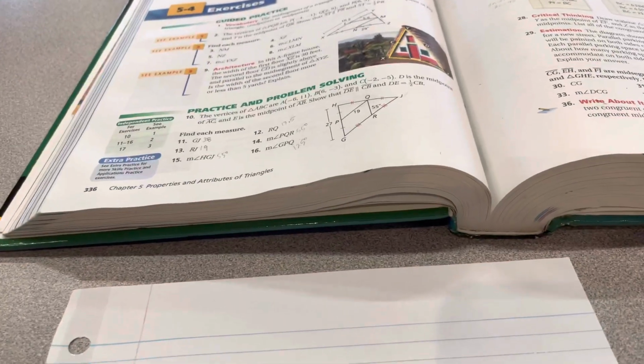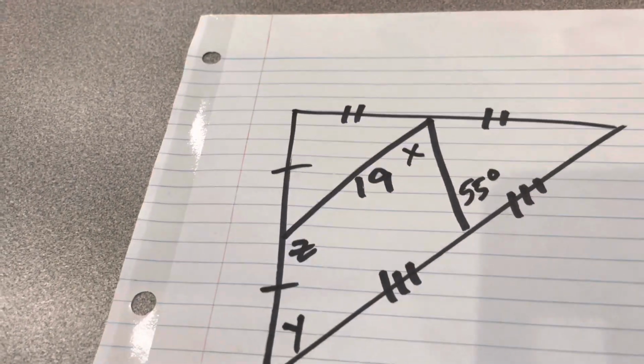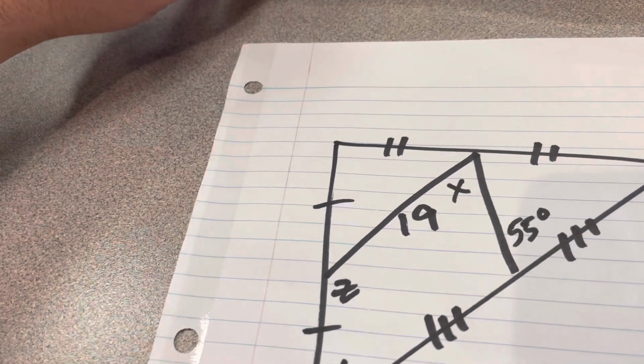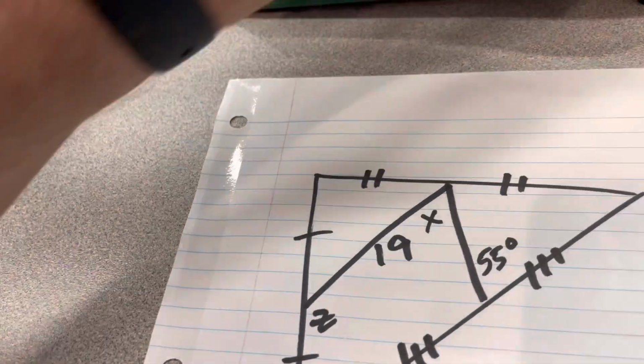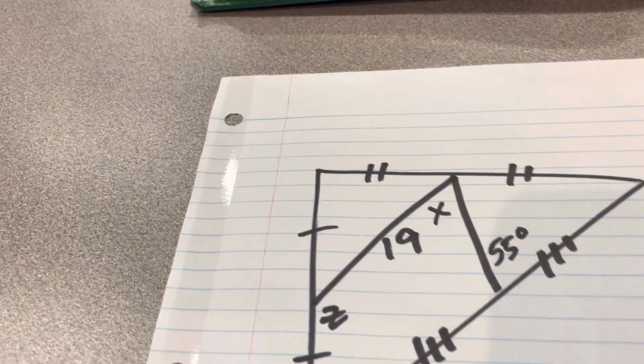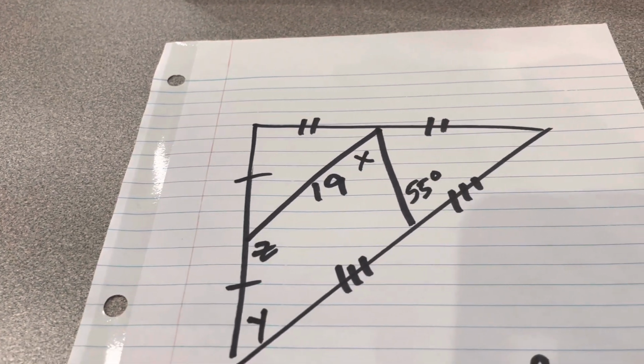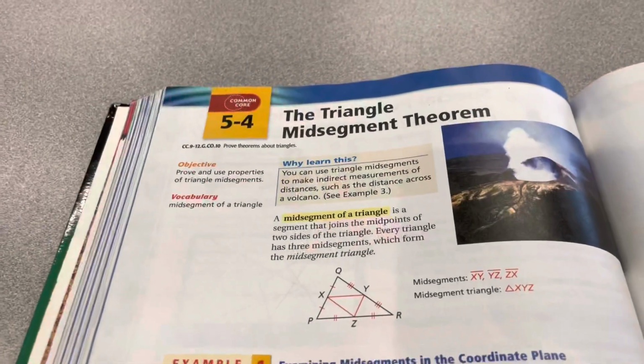Hey, it's Dan. Let's look at a little geometry here. Consider this problem. This is a problem that comes up in the math book where we're talking about the triangle mid-segment theorem.